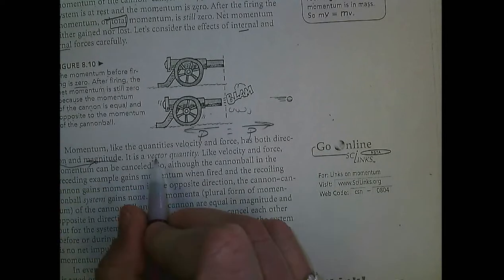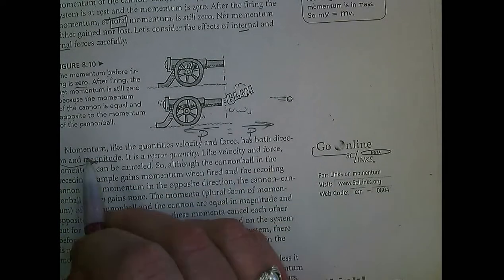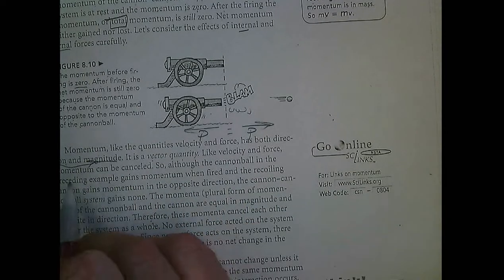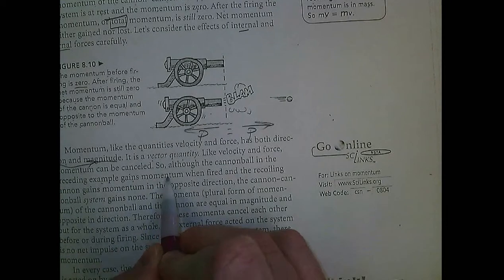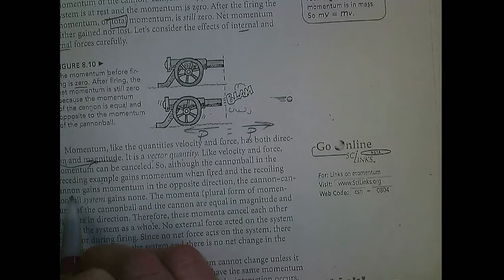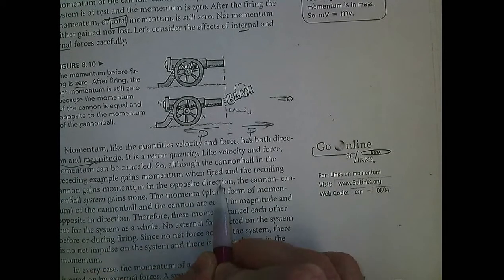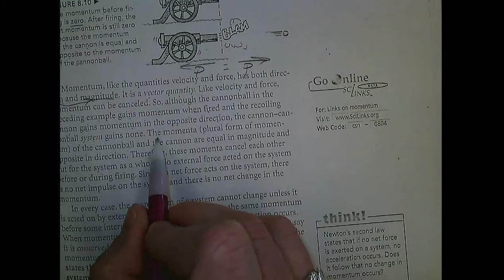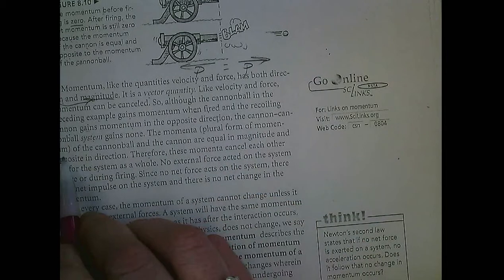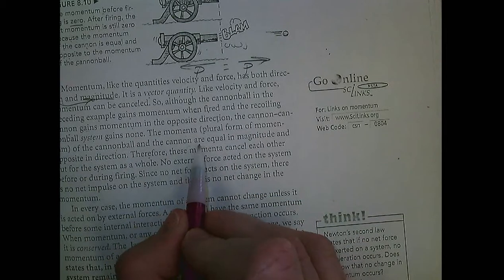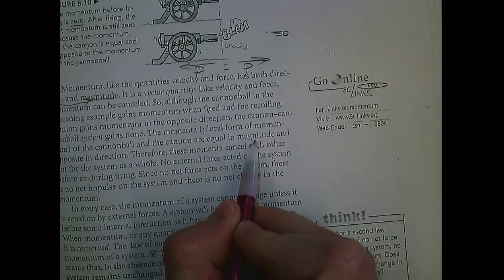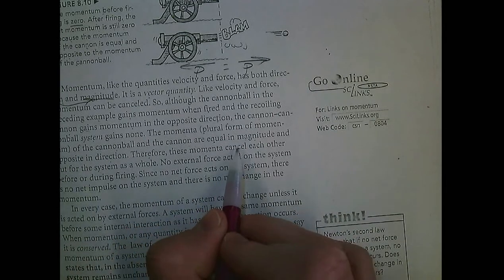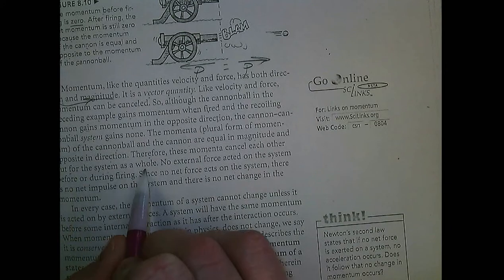It is a vector quantity. Like velocity and force, momentum can be canceled. So although the cannonball in the preceding example gains momentum when fired, when the recoiling cannon gains momentum in the opposite direction, the cannonball system gains none. The momenta, plural form of momentum, of the cannonball and the cannon are equal in magnitude, equal in size, and opposite in direction. Therefore, these momenta cancel each other out for the system as a whole.